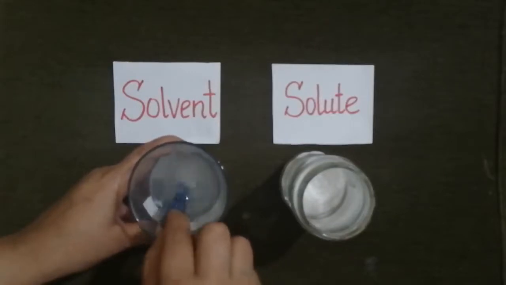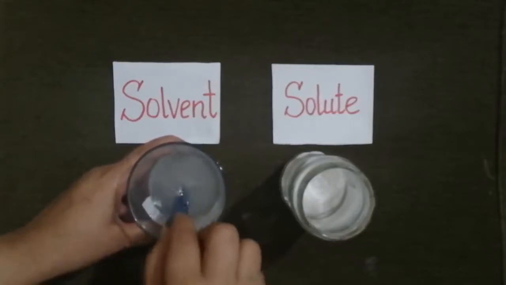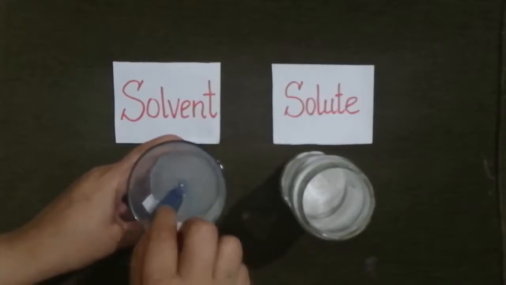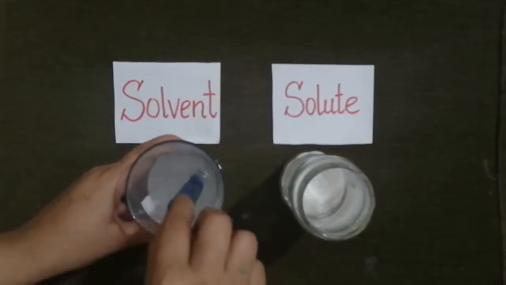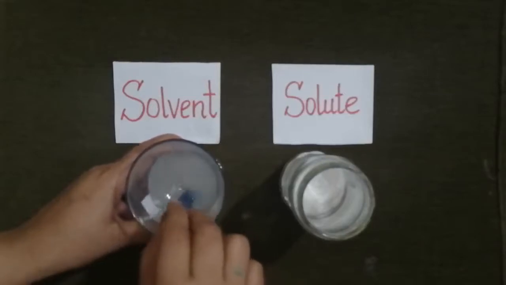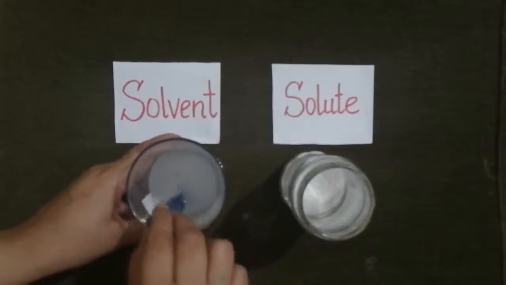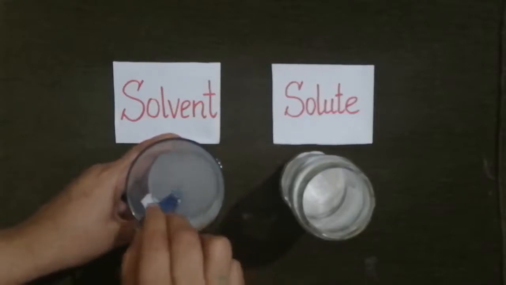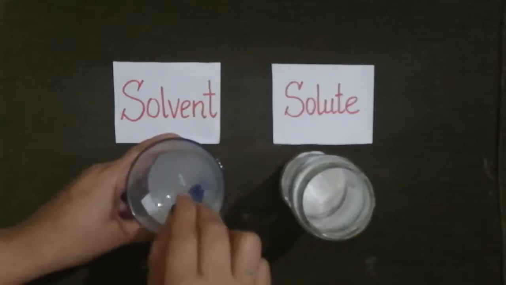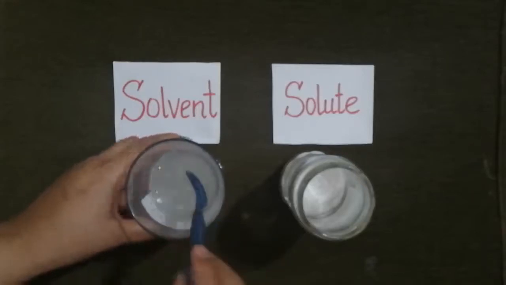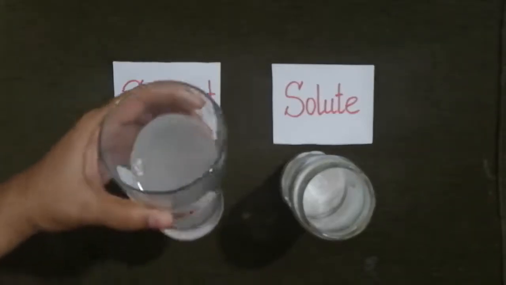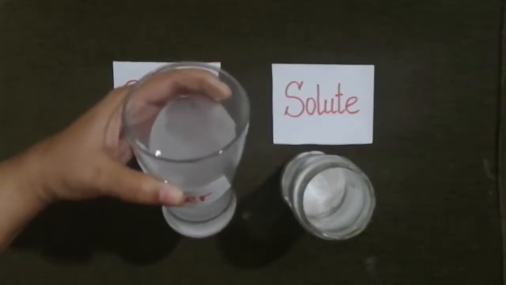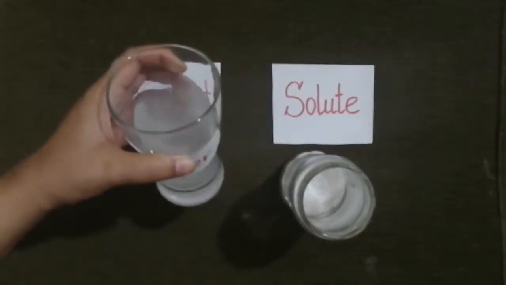What are you observing? That when a small amount of solute is added in a solvent, solute starts dissolving and it easily dissolves in solvent. So finally, I am observing that all salt has been dissolved in the water.